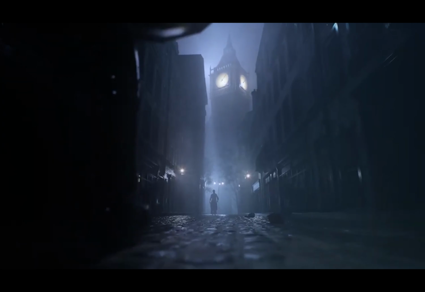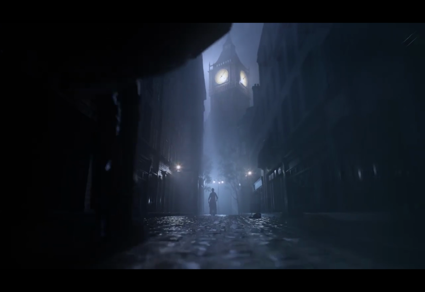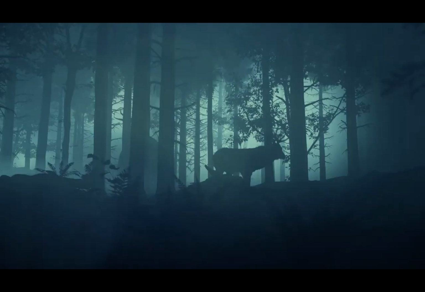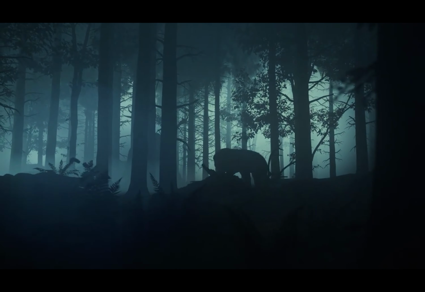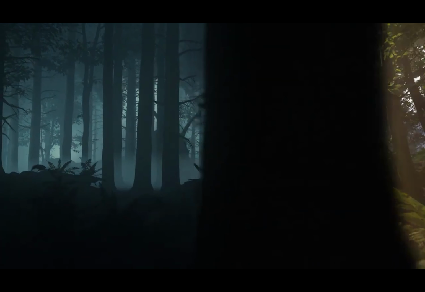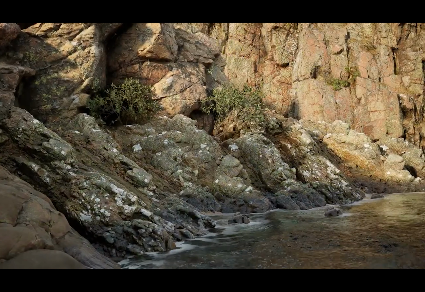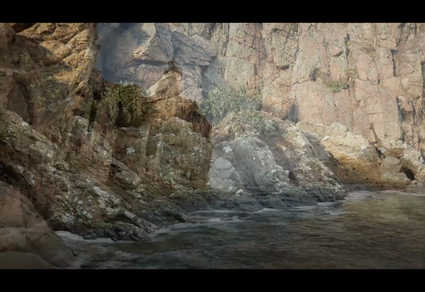Efficient memory usage. Virtual shadow maps optimize memory usage by automatically allocating more memory to areas that require higher shadow quality and reducing memory consumption in less critical areas. Performance optimization.